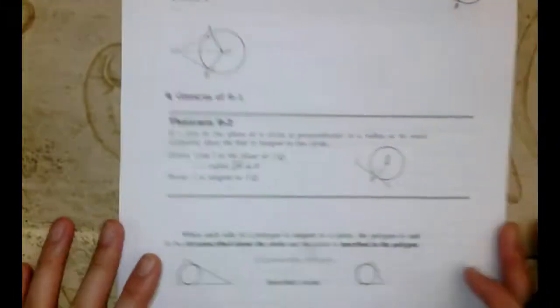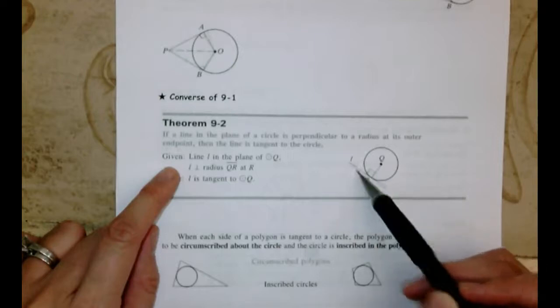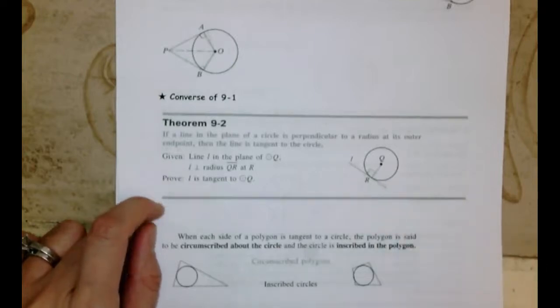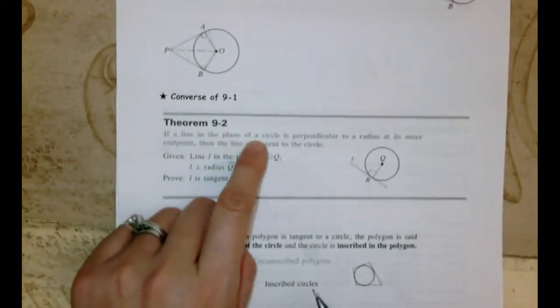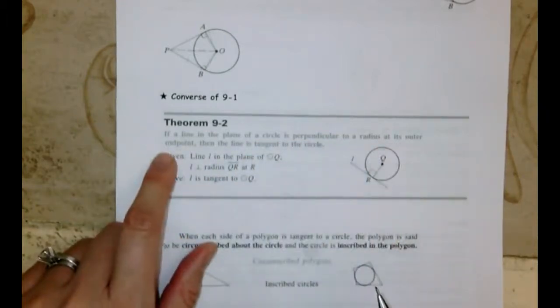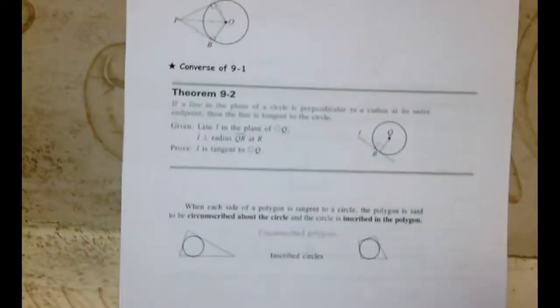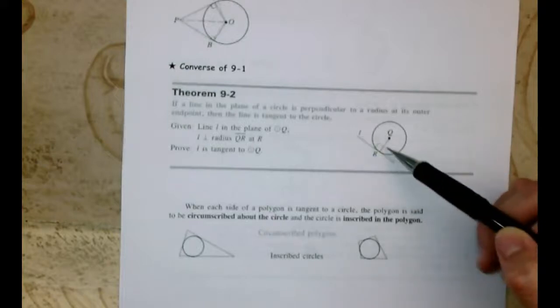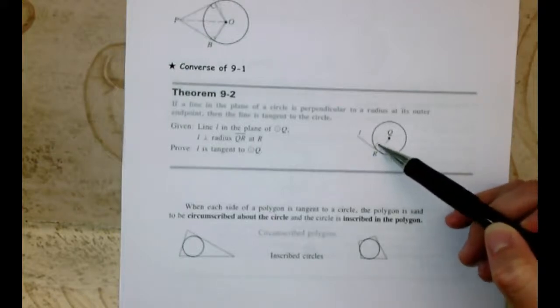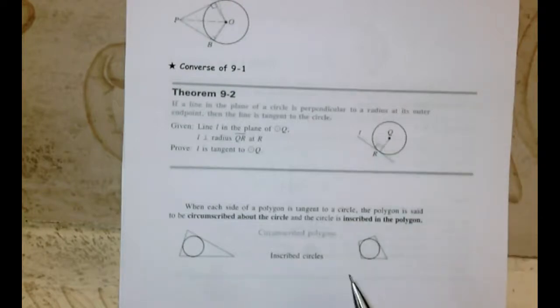Yeah. All right. And the converse of 9-1. 9-1 is the tangent one. So the converse is: if a line in the plane of a circle is perpendicular to the radius at its outer endpoint, then the line is a tangent of the circle. So even though the problem doesn't tell you the line is tangent, if they tell you that it's 90 degrees, or there's a mark in the diagram that it's 90 degrees, then it is a tangent.